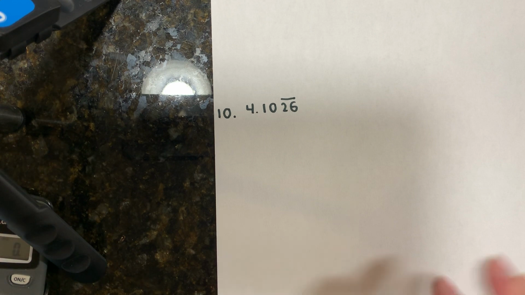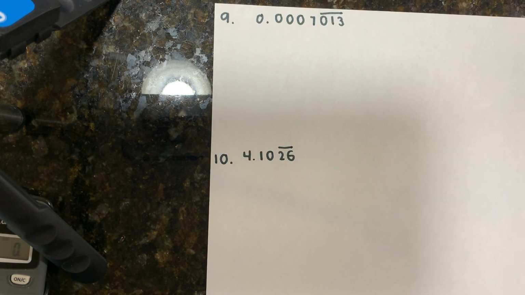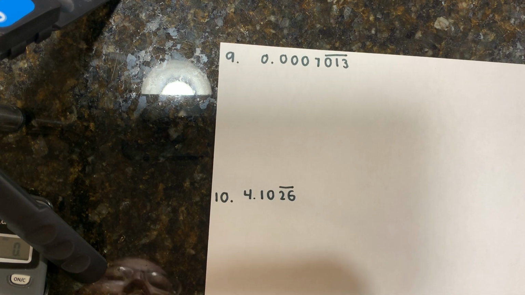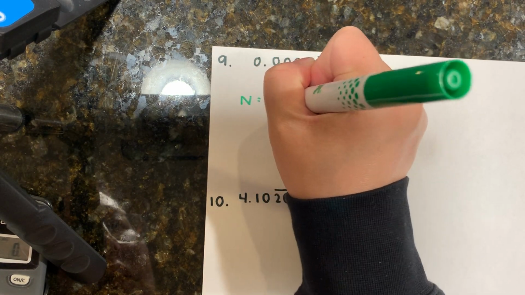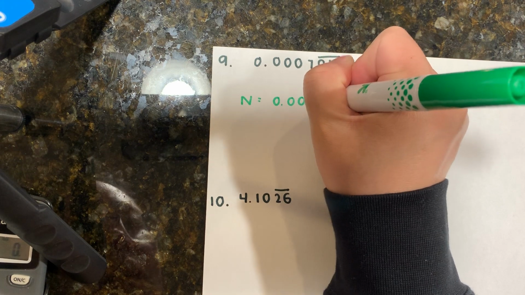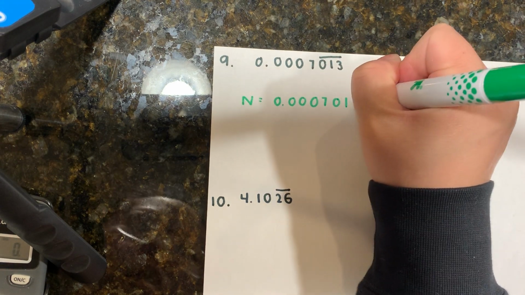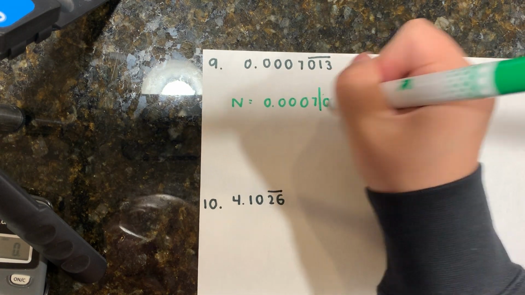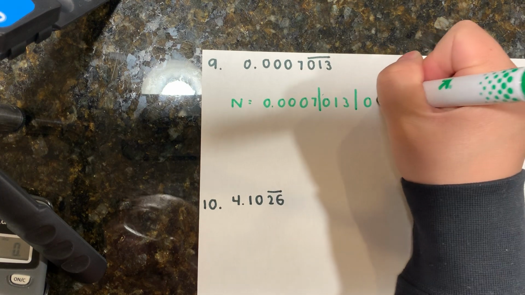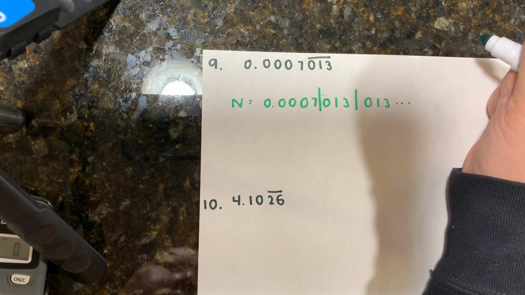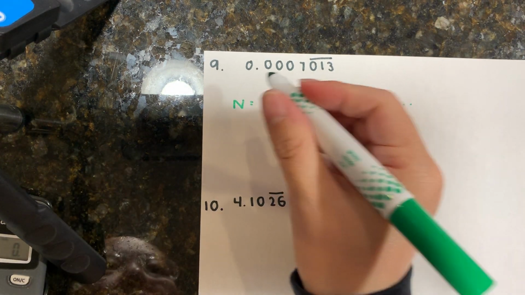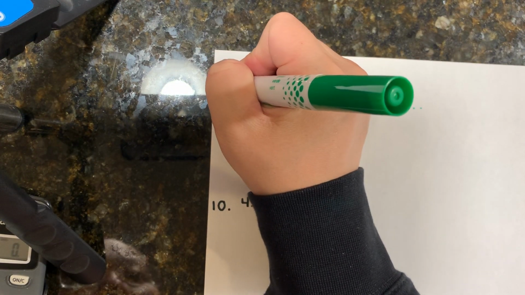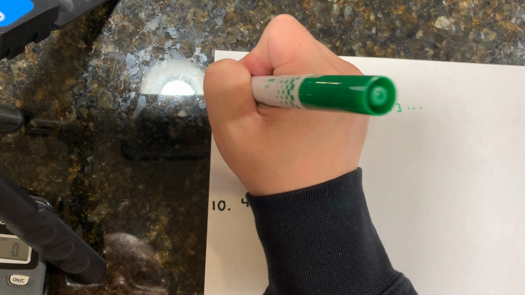For number 8. Now for number 9, I know that my n is going to be equal to this number that's given with the repeating decimal. So my n is going to be equal to 0.0007013013, and it's going to repeat. Now, anytime there's a 3 repeating decimal, that means you're going to multiply this number by 1 plus 3 zeros.